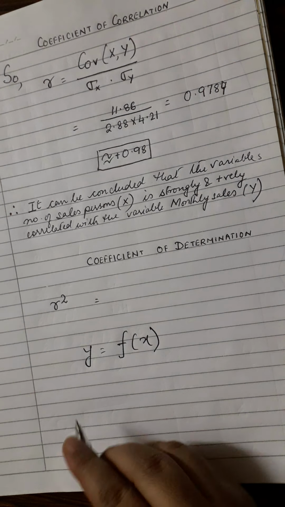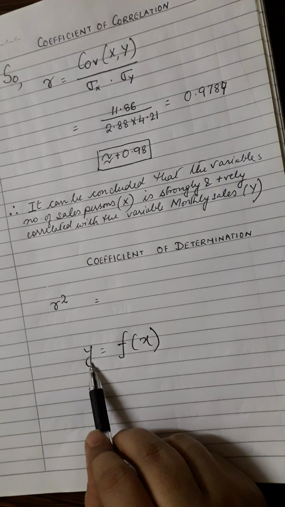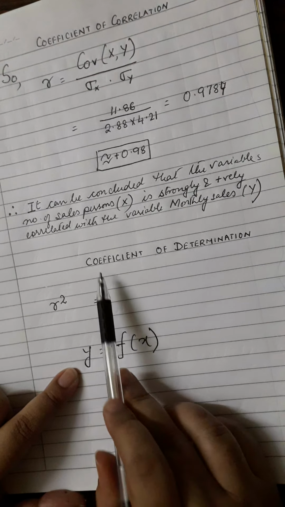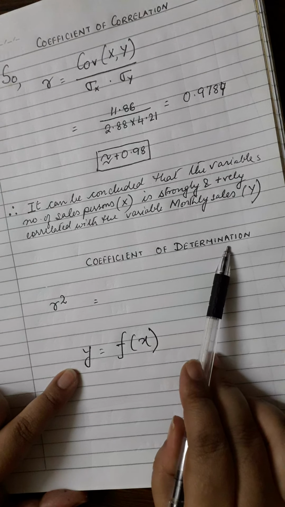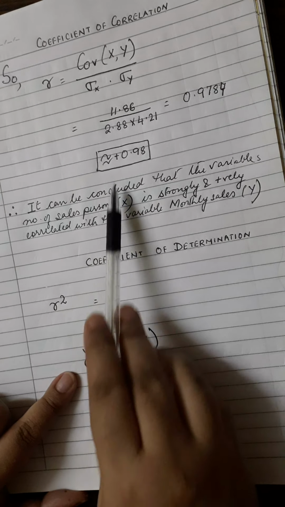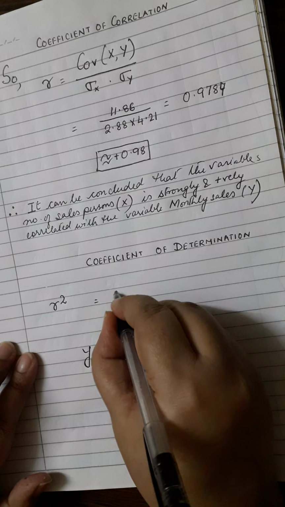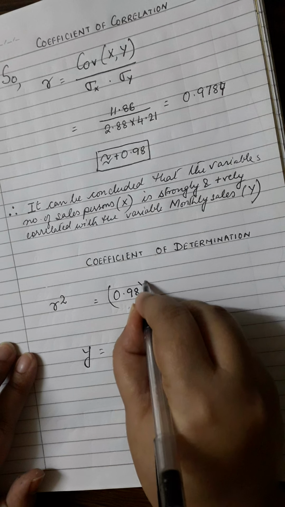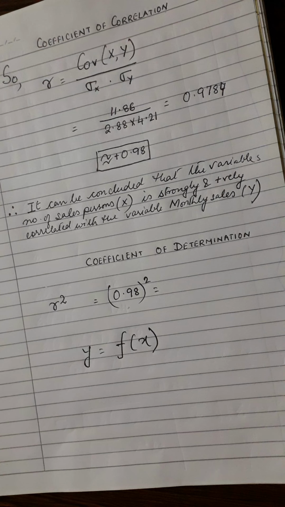Now, to what level does this value of x determine the value of y, or explain the value of y? And that is given by the coefficient of determination, and the value is given by r square. So you have got the value of r to be 0.98. So the r square is going to give you the value of coefficient of determination. So we are going to square this value and find the result.